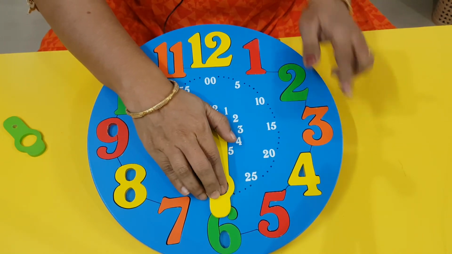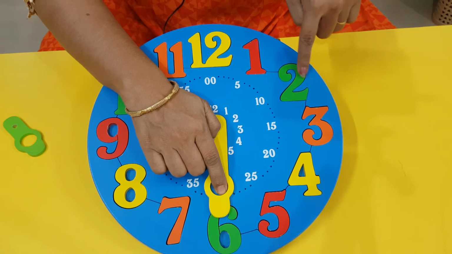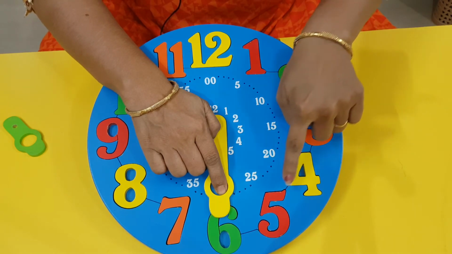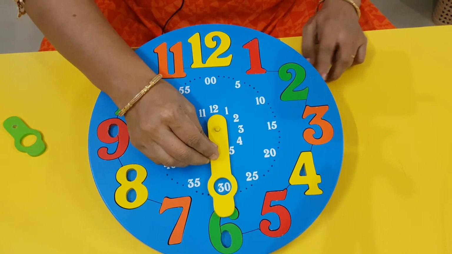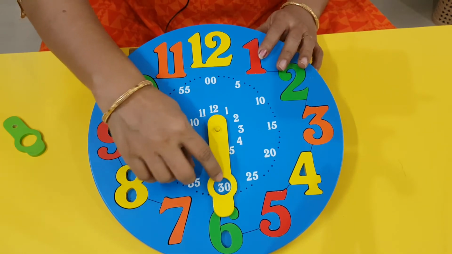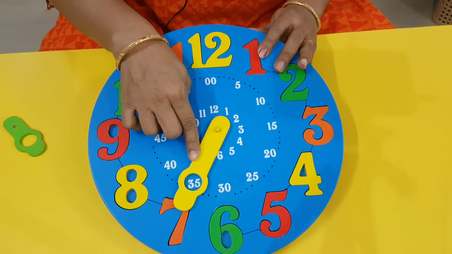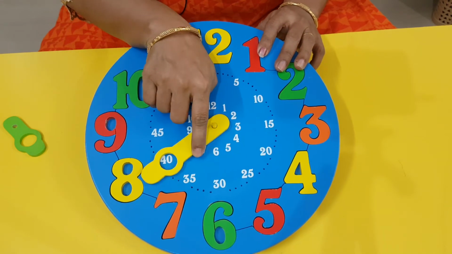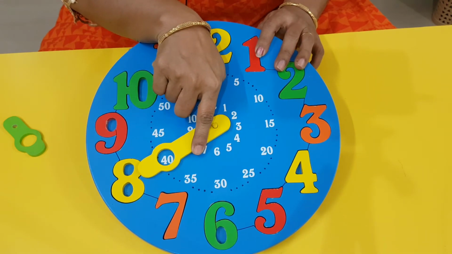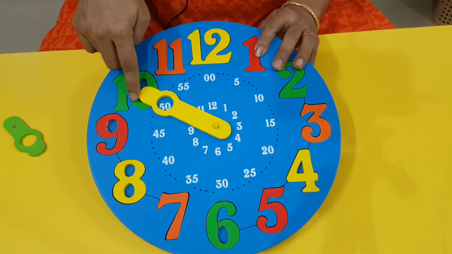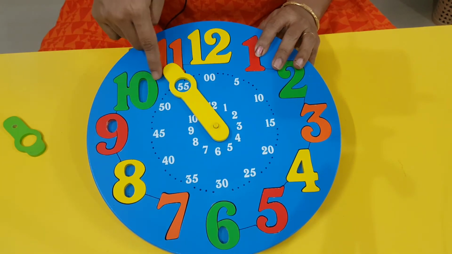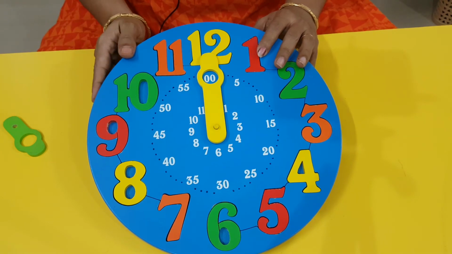When it points to 6, 5, 10, 15, 20, 25, 30. You see it? So it goes on like this. Now you know. Point to 7, 35. Point to 8, 40. 45. 50. 55. And 60.